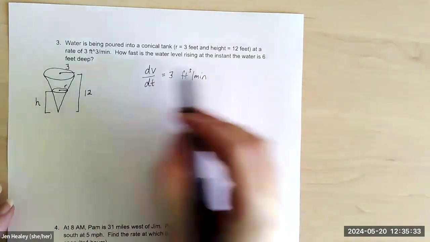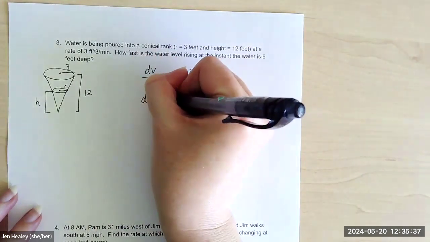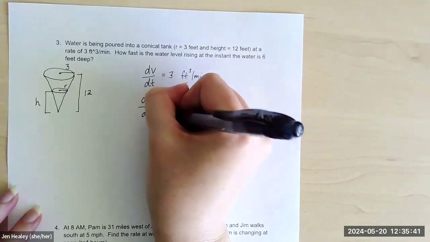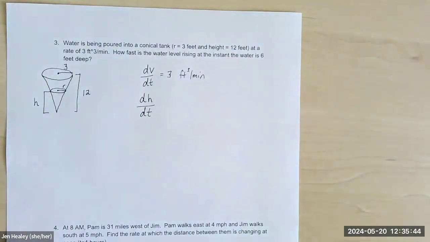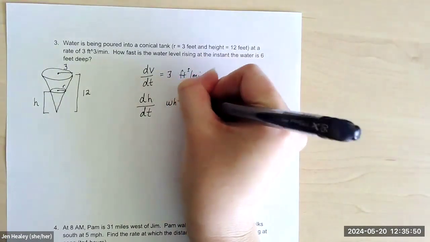So when they say how fast is the water level rising, what they're asking you for is the height. So dh/dt. And specifically, they want that when the height is 6 feet.